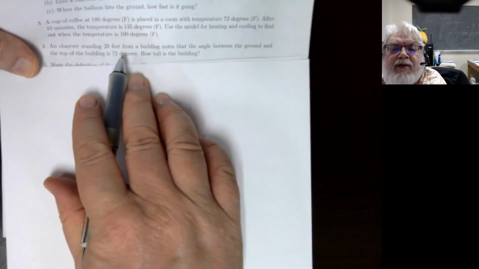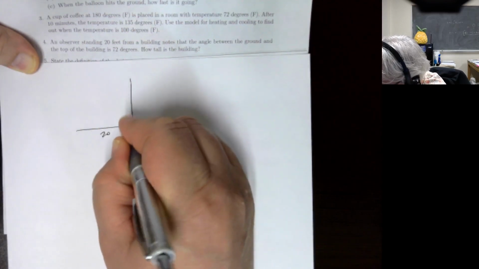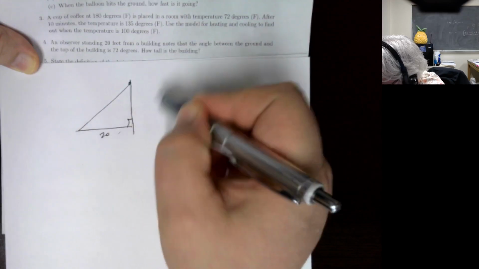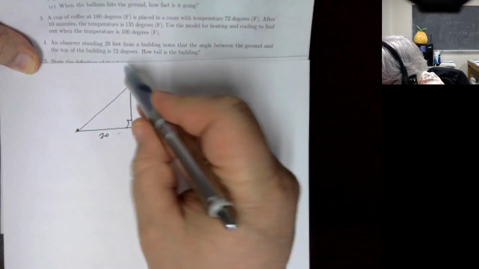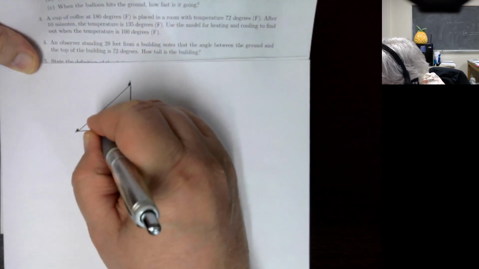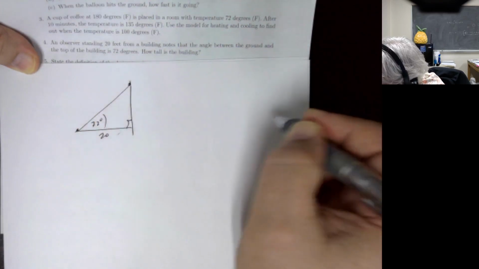Can we see that? The observer is 20 feet from a building. Here's my building. There's 20 feet. And of course, we're assuming that's at a right angle. There's the top of the building there, and there's my observer. The angle from the ground to the top of the building is 72 degrees, means that this one's 72. And so what's the height of the building?